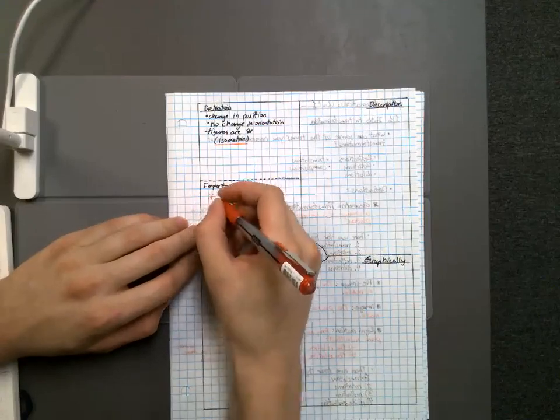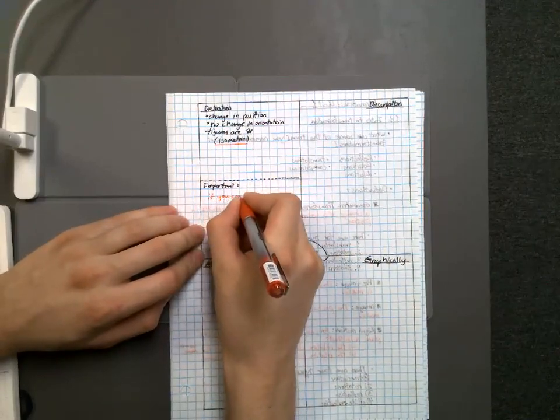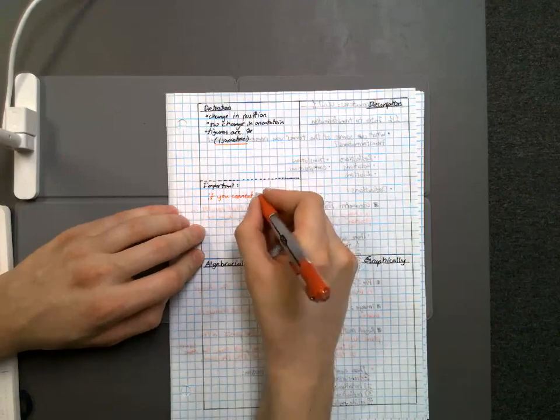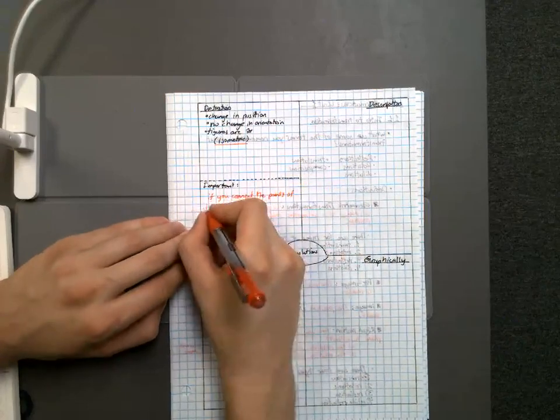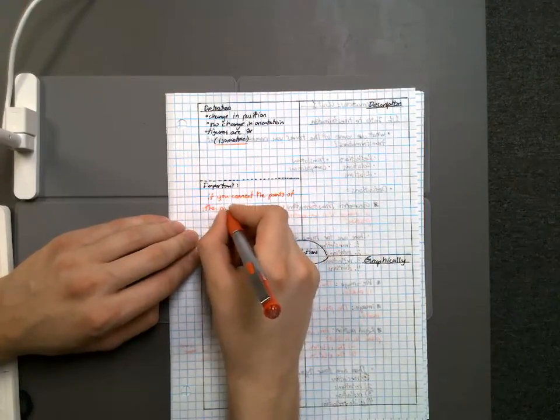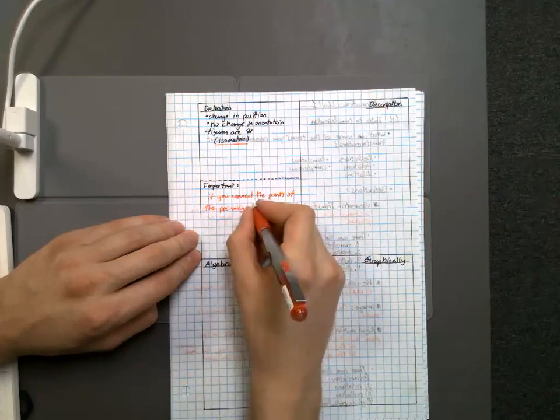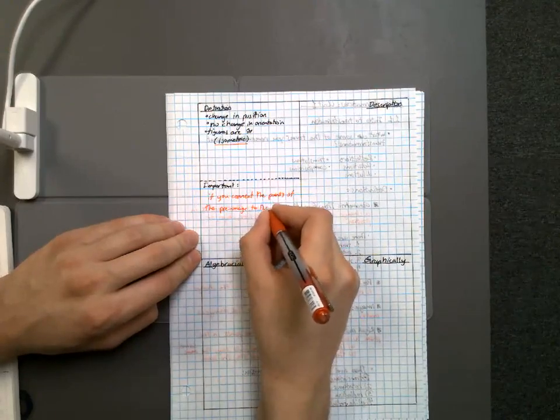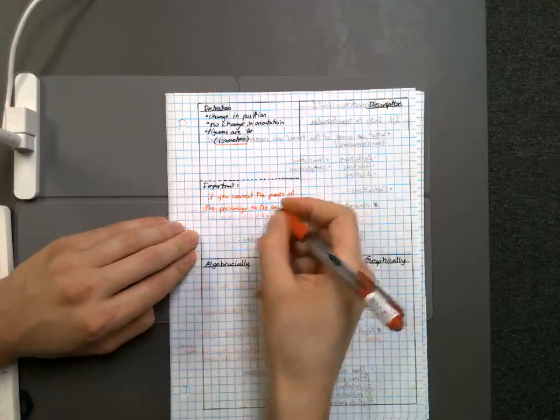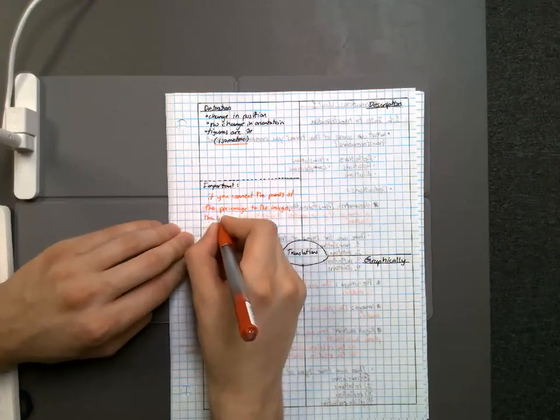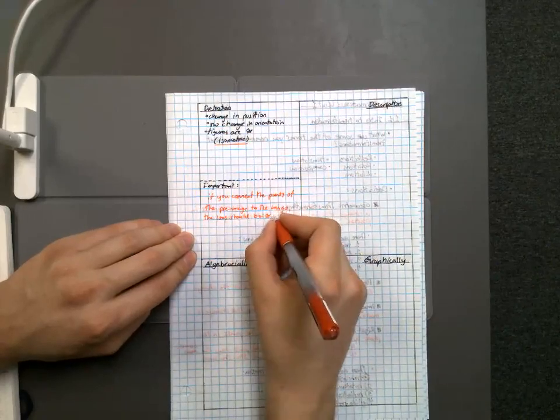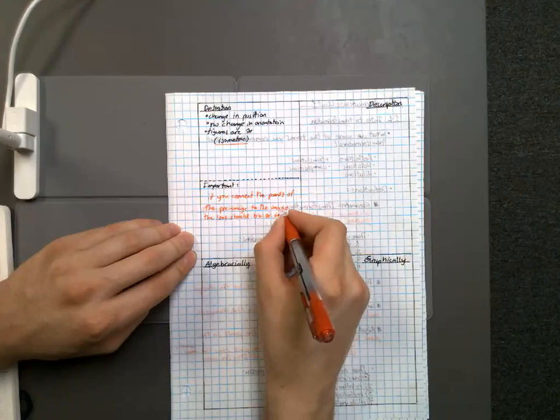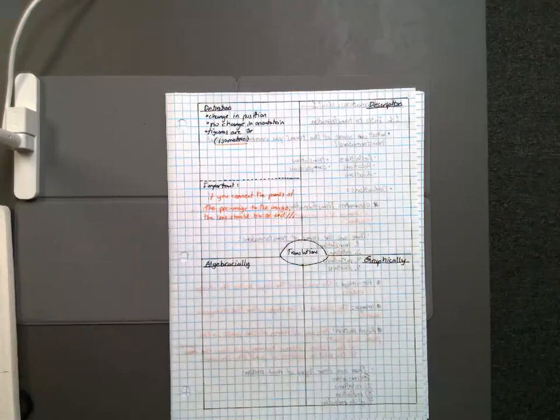Following: if you connect the points of the preimage to the image, the lines should be congruent and parallel, two backslashes in a row.